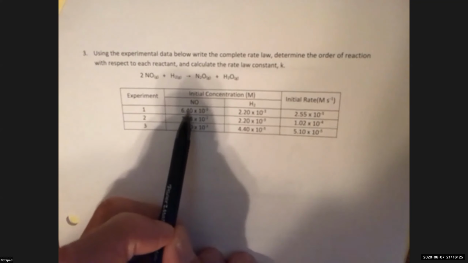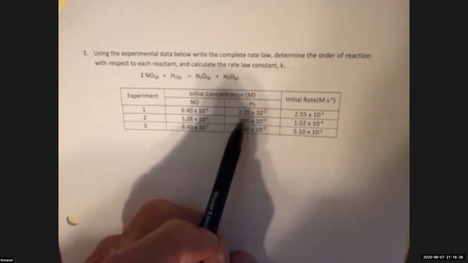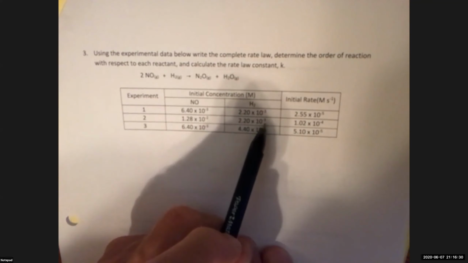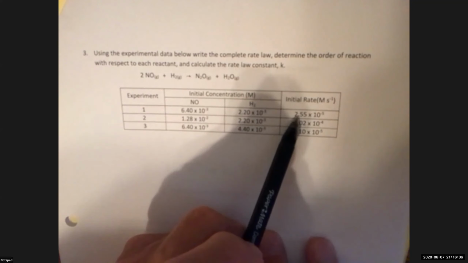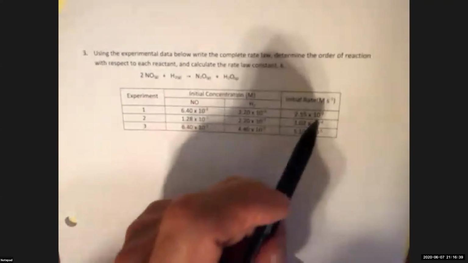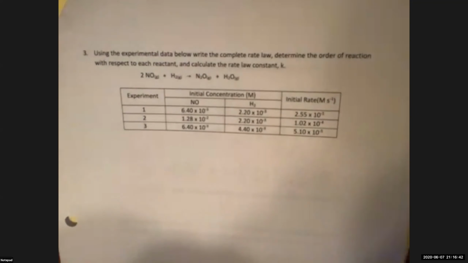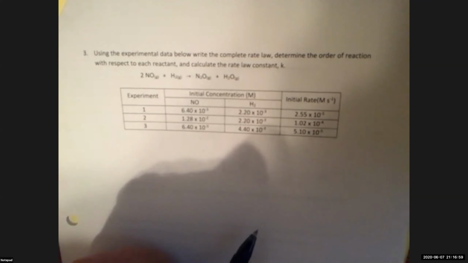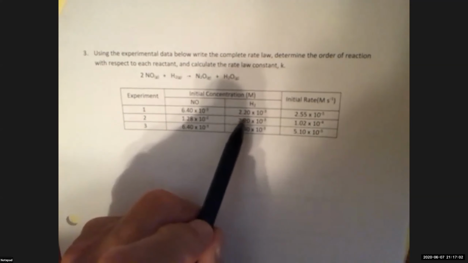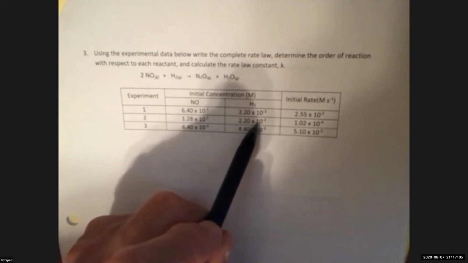Experiment 1, we have nitrogen monoxide at 6.4 times 10 to the minus 3 molar, hydrogen at 2.20 times 10 to the minus 3 molar, and the rate turns out to be 2.55 times 10 to the minus 5 molar per second, which is the typical units for rate. In the second experiment, we have nitrogen monoxide at 1.28 times 10 to the minus 2 molar. So that has doubled, and the hydrogen stays the same.